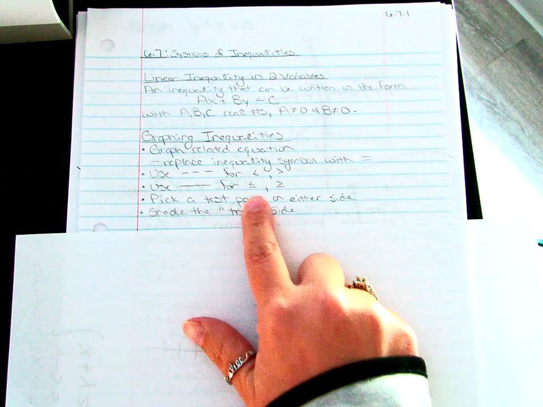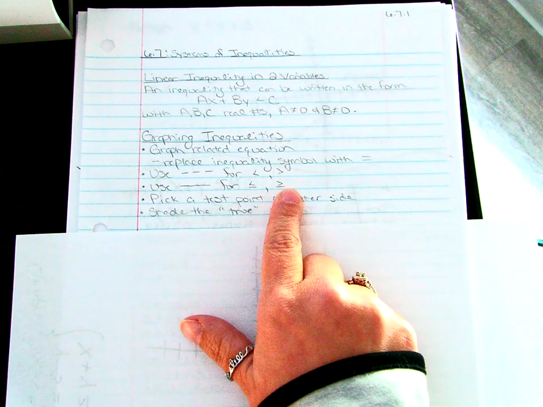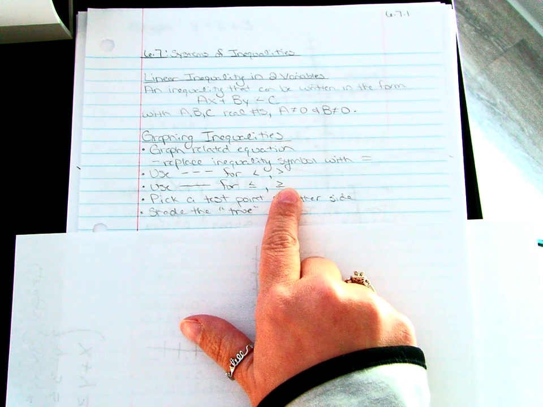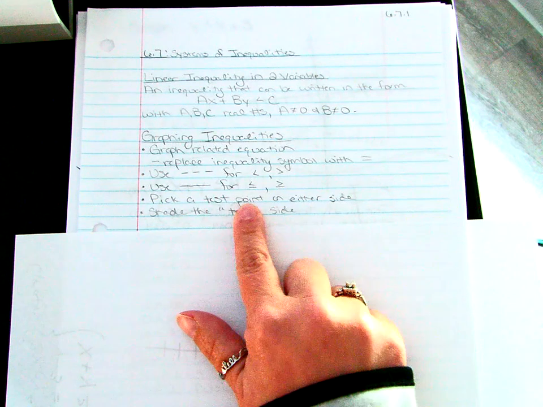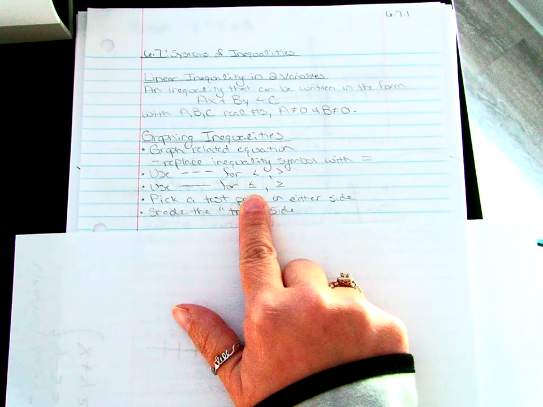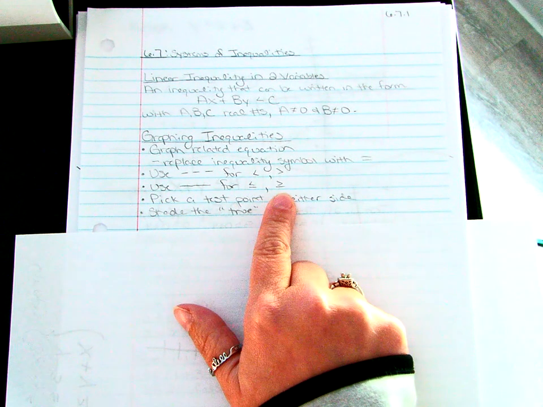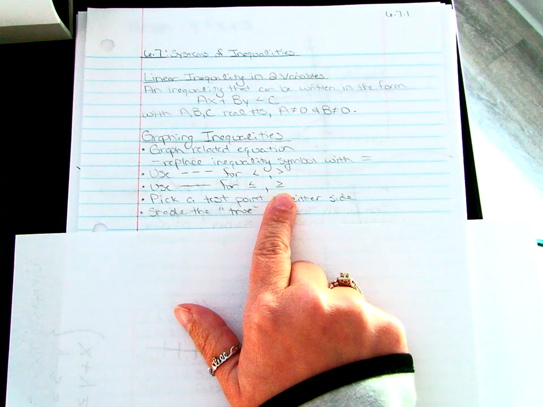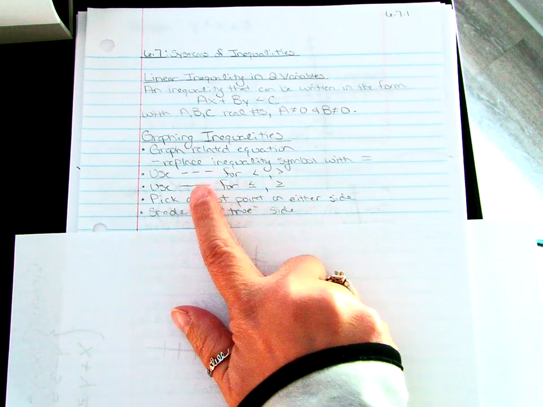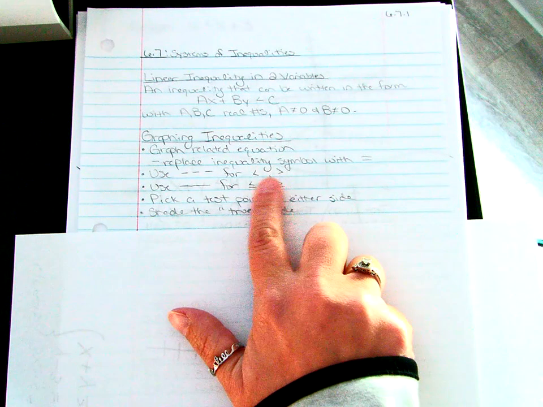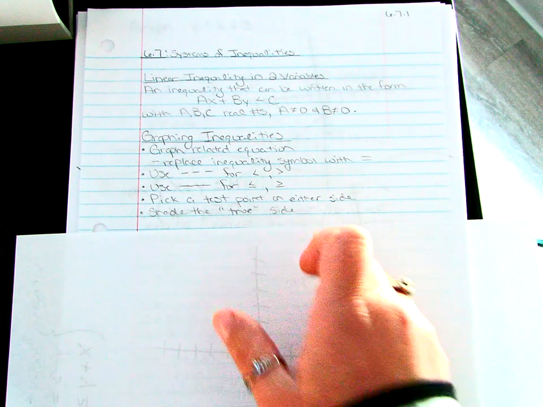If we have the less than or equal to or greater than or equal to sign, you're going to use a solid line just like a regular linear equation. So the way that I always try to point out is that if your inequality symbol has a line, like the less than or equal to or the greater than or equal to does, you're going to use a solid line. So if your symbol has a solid line, use a solid line. If your symbol doesn't have a solid line, use a dashed line.